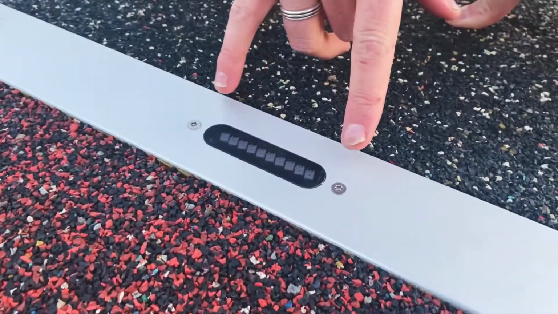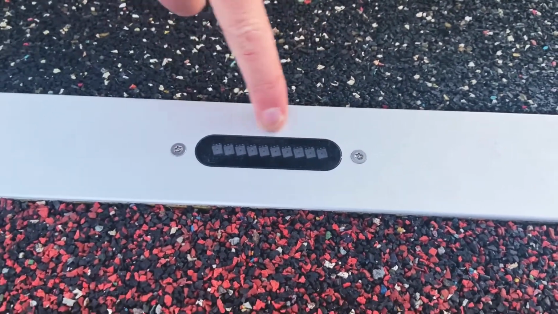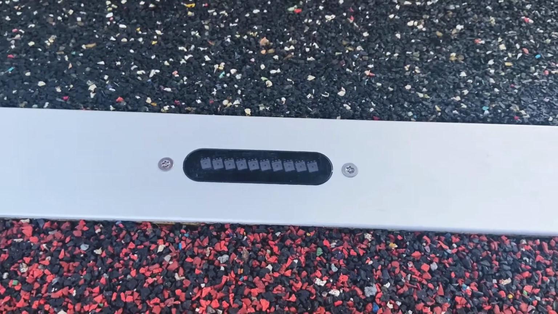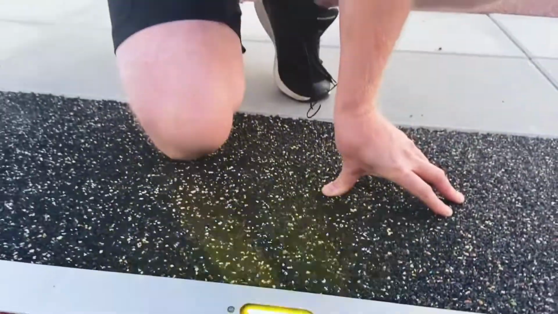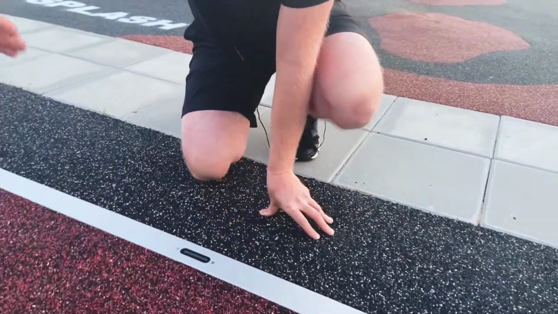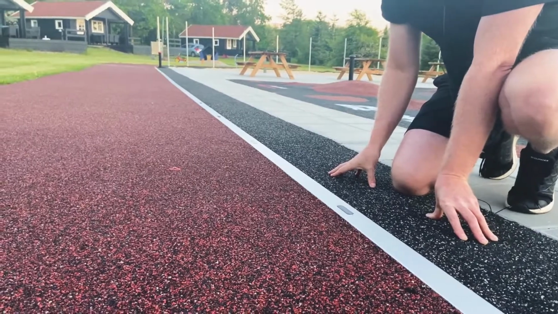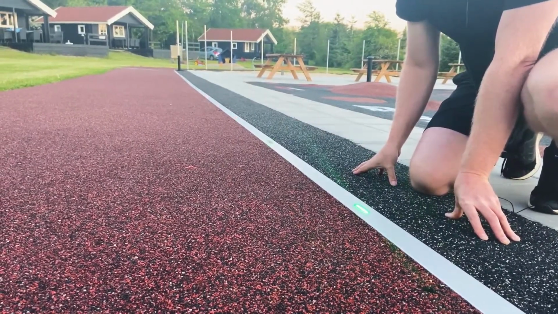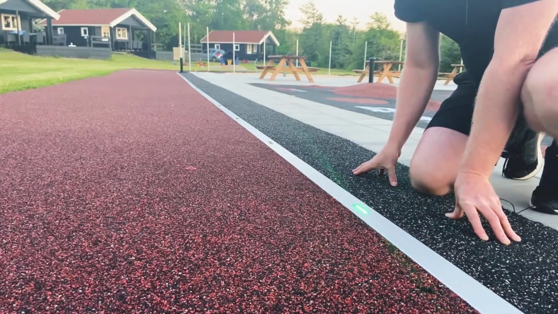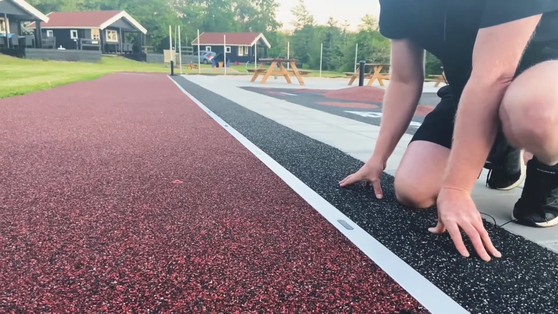A small detail also to mention is that the 10 LEDs we have inside here, they are actually angled 30 degrees out. So when the runner is standing on the track, he will actually have the right angle of the light towards the eyes. And that means that even in sunlight it will be very bright for the runner to see. Also in sunlight. Yeah, thank you.